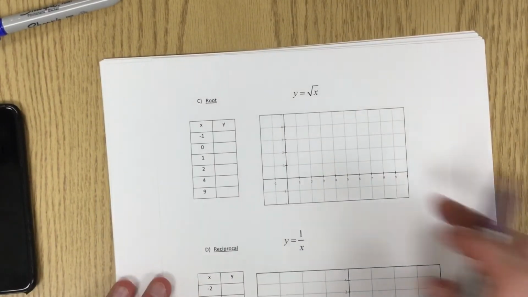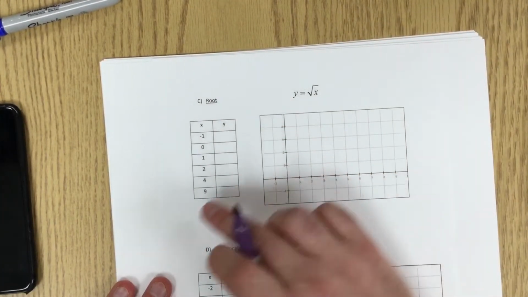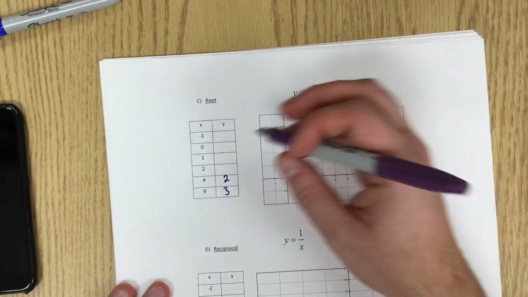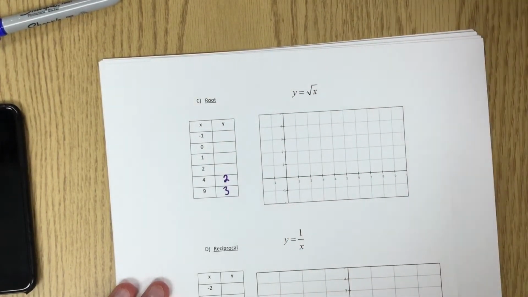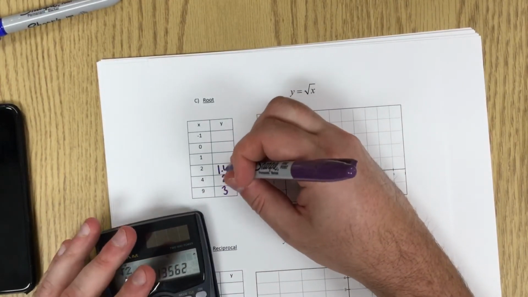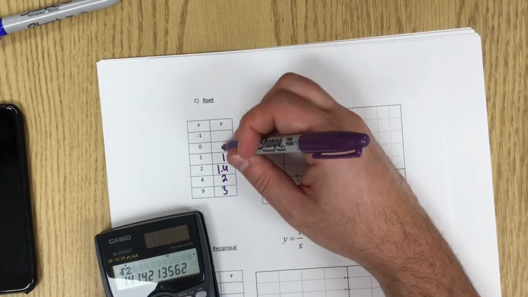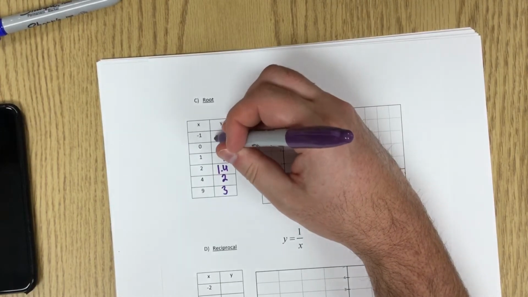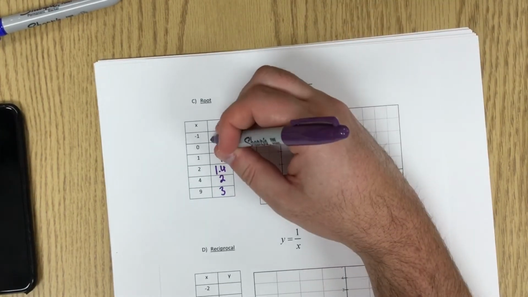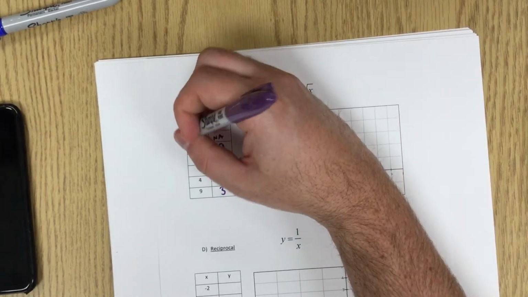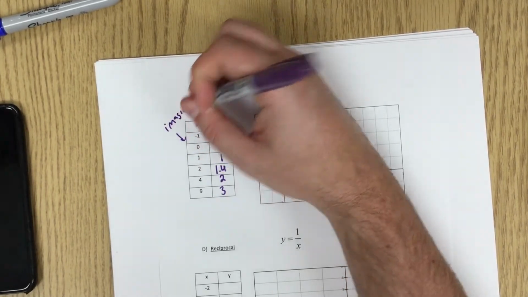A root graph. The square root of 9 is 3. The square root of 4 is 2. The square root of 2 is a big mess. It's like 1.4, I think it is. Root 2 equals 1.4, roughly. The square root of 1 is 1. The square root of 0 is 0. And the square root of negative 1 is error. You can't take the square root of a negative number. So it's undefined. It's actually imaginary, but either way, we're not going to be able to graph that.